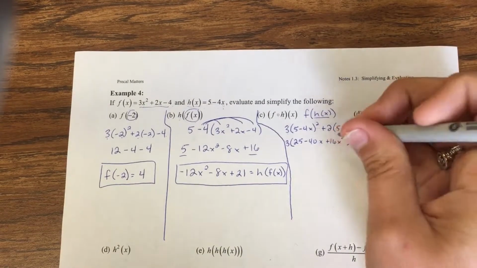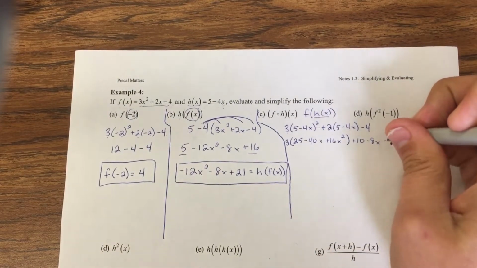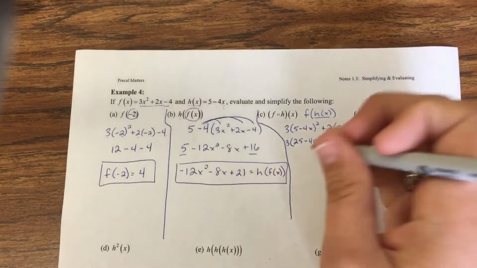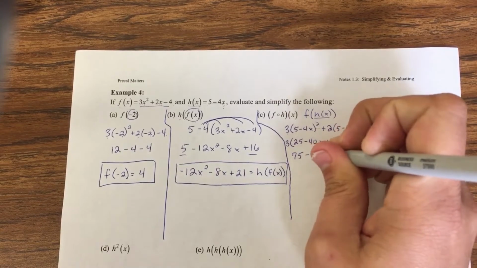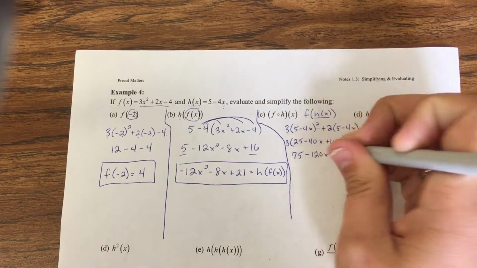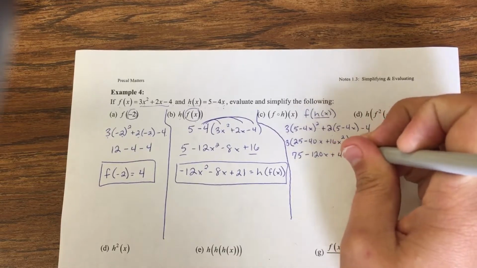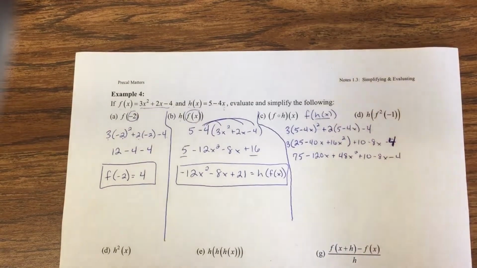That 2 doesn't distribute to that 4. What am I doing? Okay, so the negative 4 just comes down. You'll have to excuse that terrible handwriting. You'll figure it out. Okay, the 3 then can distribute in. So this is 75 minus 120x plus 3 times 16 is 48, so this is 48x squared plus 10 minus 8x minus 4.